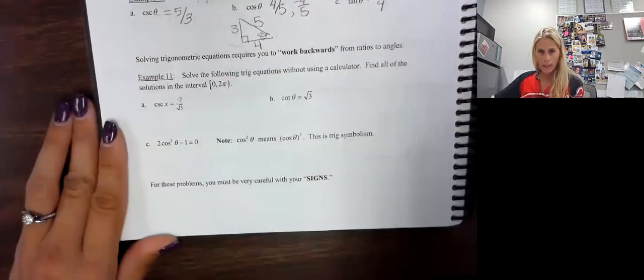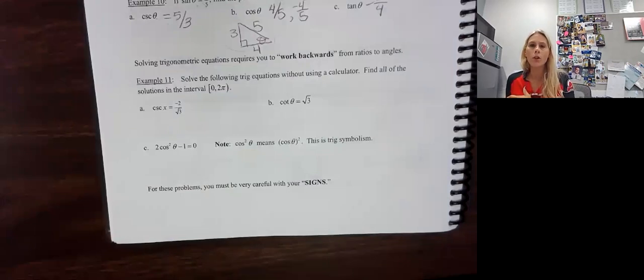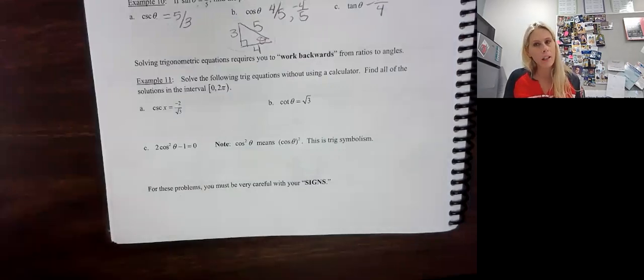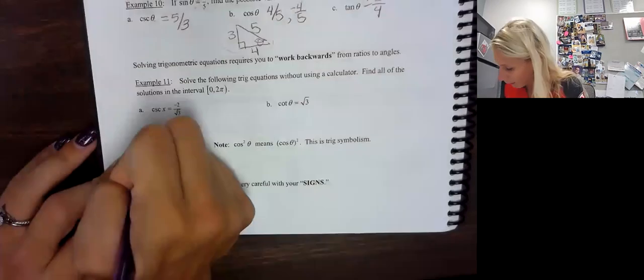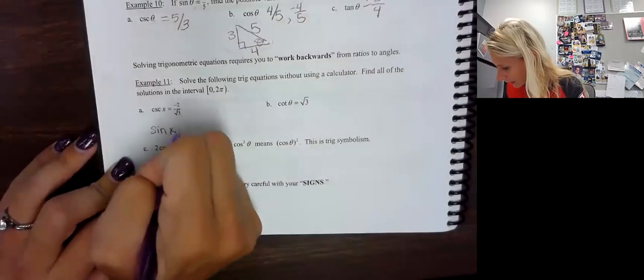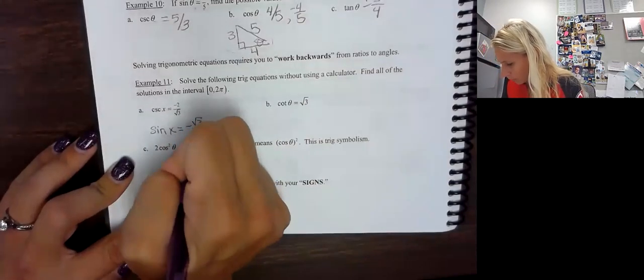All right, one more part, guys, working backwards. So this is solving. Again, if you have your unit circle memorized, you can draw it really quickly and then go from there. So cosecant, of course, we don't really think of cosecant on our unit circle. So what we might need to do is flip it and think of it as sine x equals negative square root of 3 over 2.